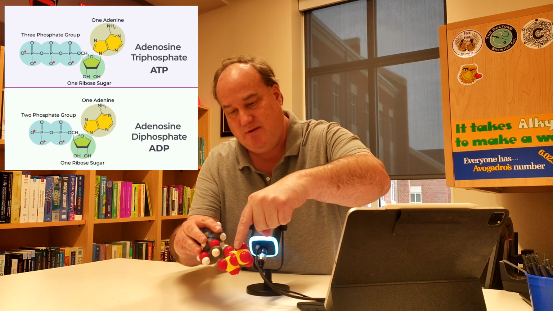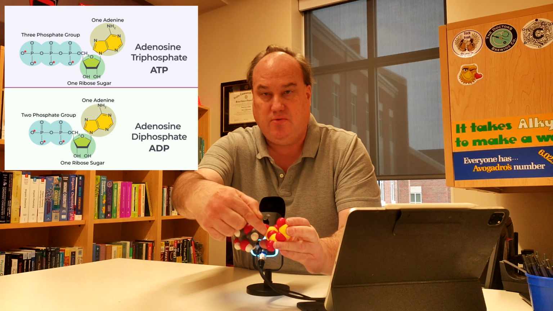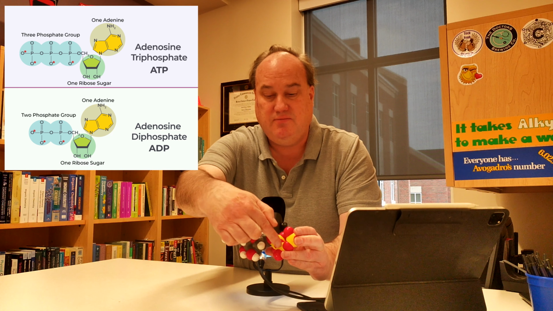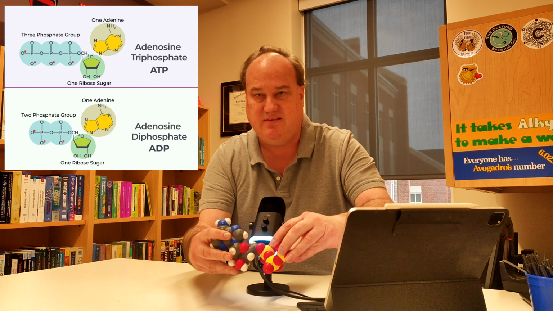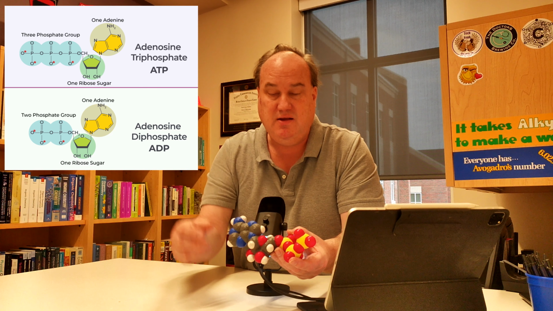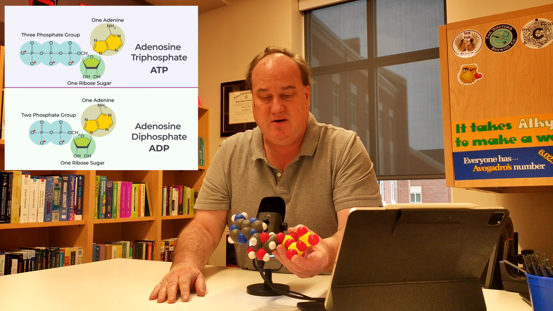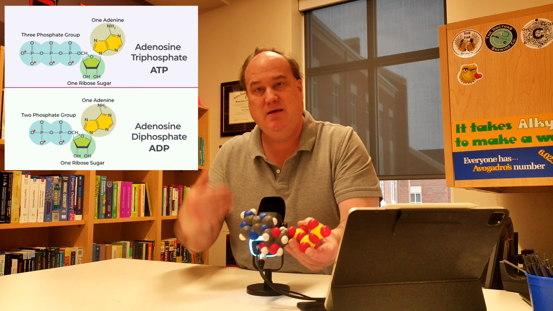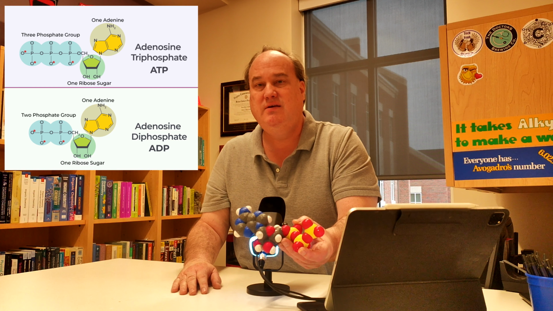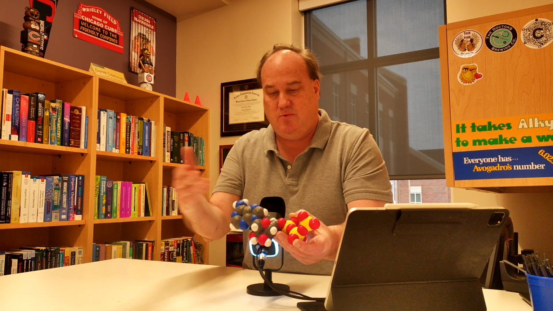We hydrolyze this phosphate off, and instead of 3 phosphates, we now have only 2 phosphates if we break this phosphate off. That becomes adenosine diphosphate. Then that releases minus 30.5 kilojoules of energy. Then when we add an inorganic phosphate to ADP, that requires energy. So we're making ATP. That's how we regenerate the ATP molecule.